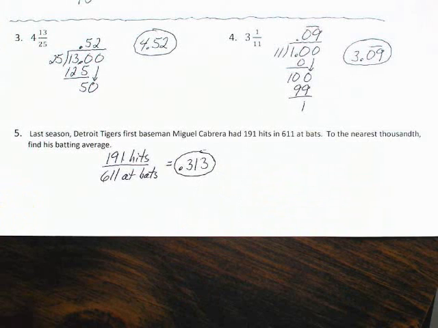In baseball, they'd say he has a .313 batting average. So what that key concept was about was if you have a fraction or a mixed number to begin with, you can change the form of that number into a decimal form, because there would be times where a decimal form would be more appropriate for the situation that you're working with.